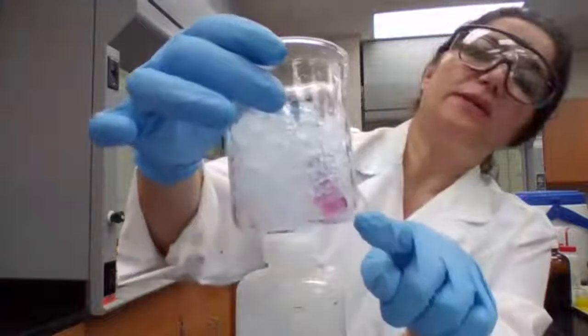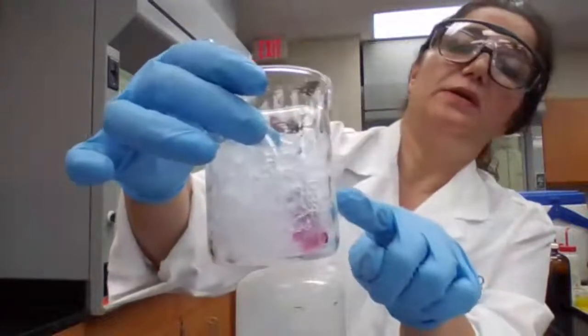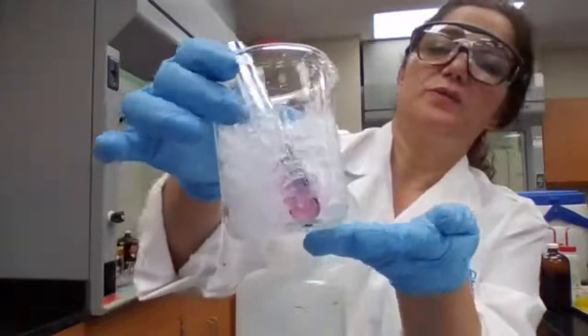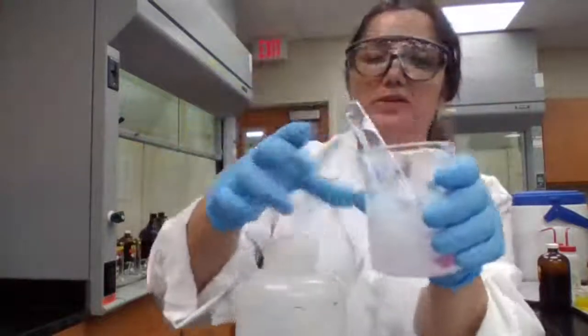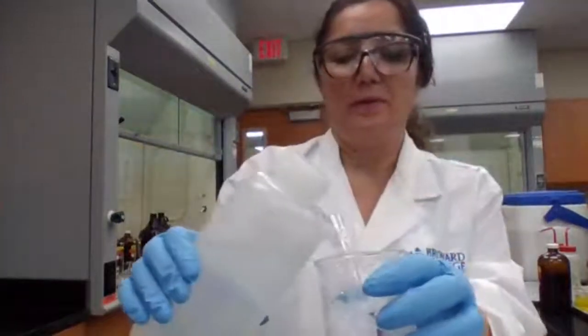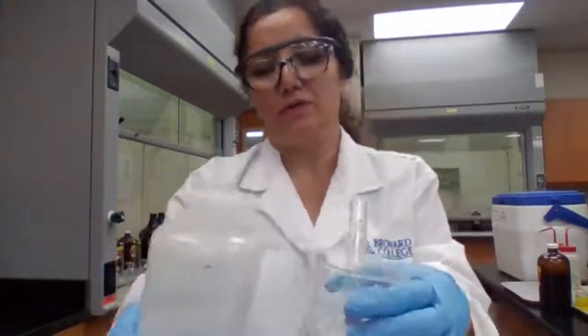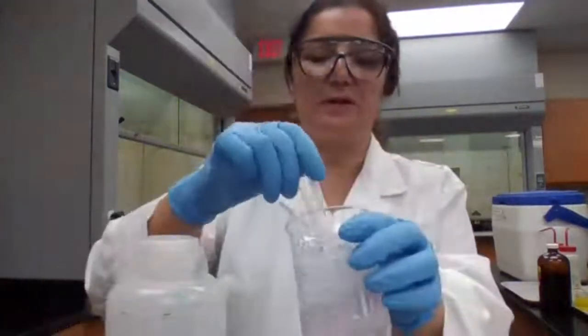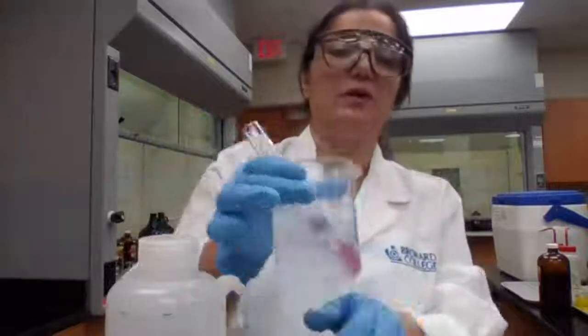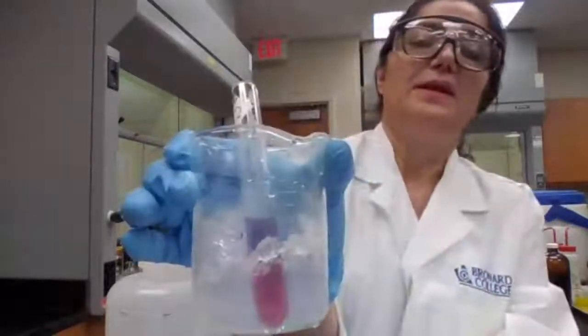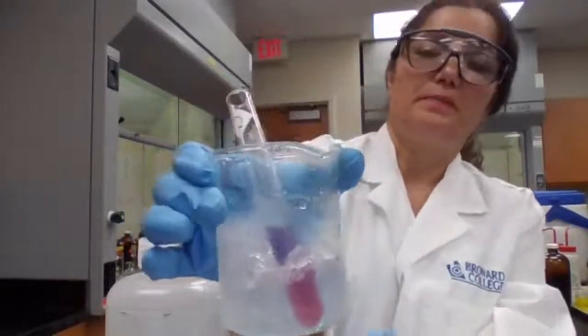See the part that is already cold is turning color and is working its way up. So the color is changing. Just want to make sure that the whole test tube is in the ice water bath.